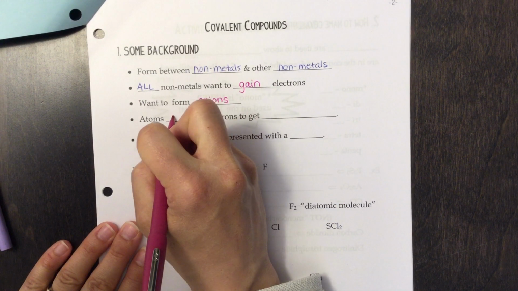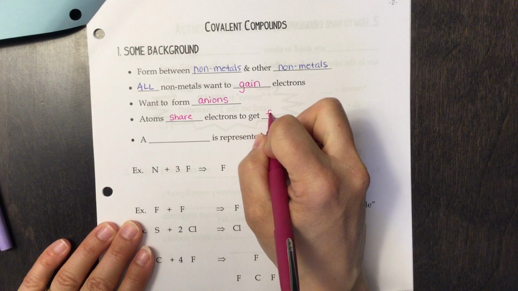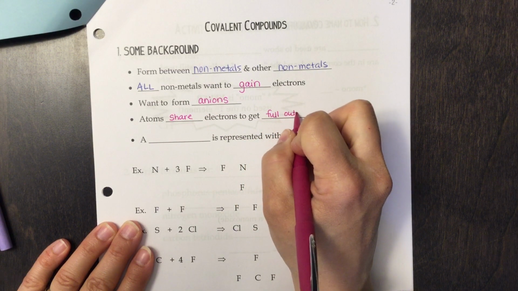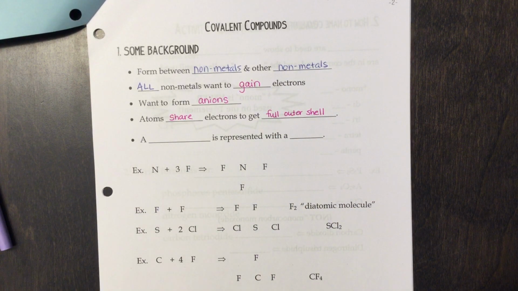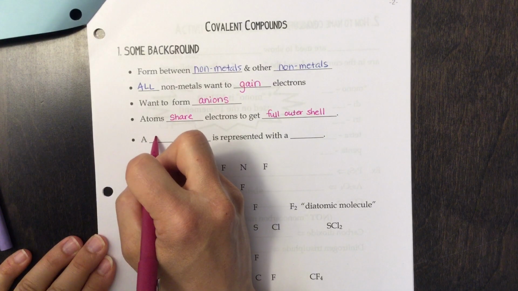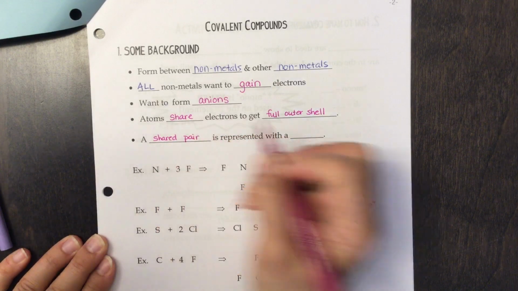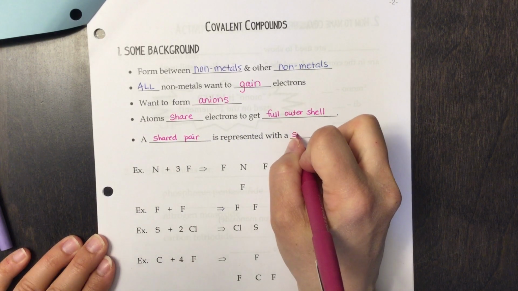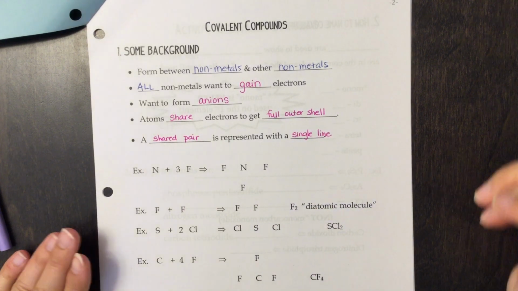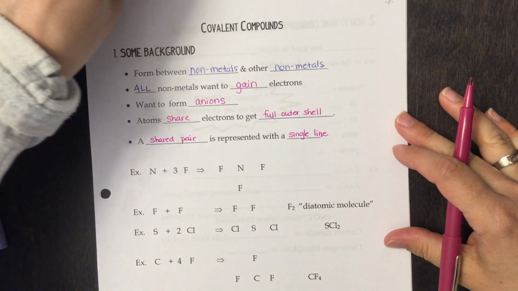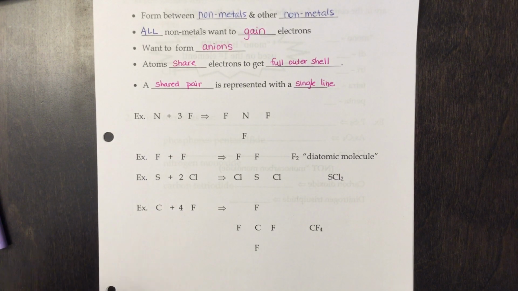Atoms want to share electrons to get a full outer shell, and a shared pair is represented with a single line. I'm going to show you some examples here. This is why drawing our Lewis dot diagrams and feeling comfortable with that is going to come in handy now.